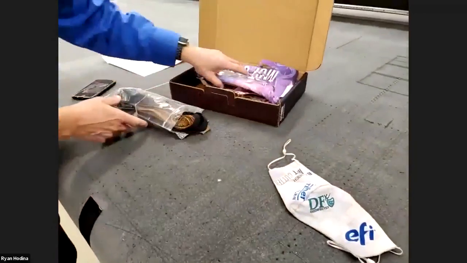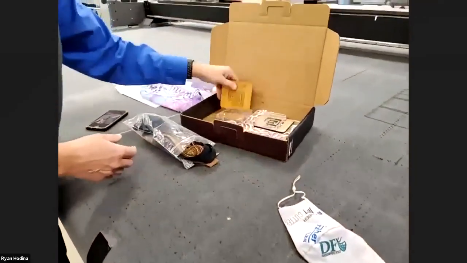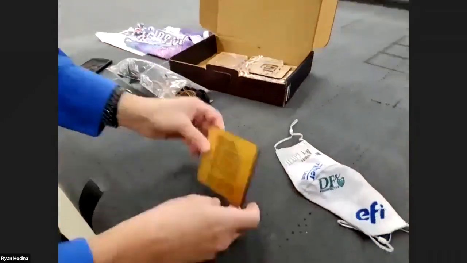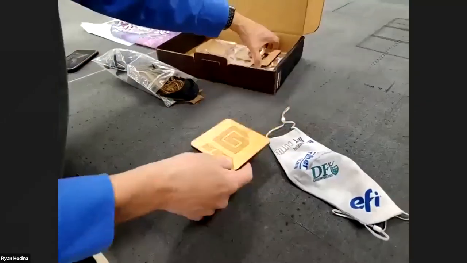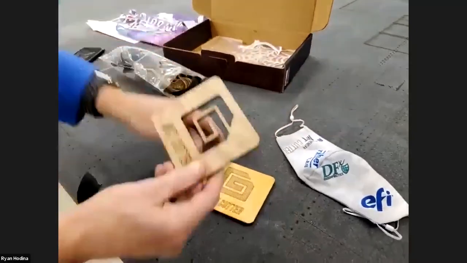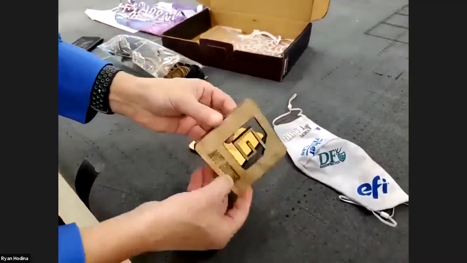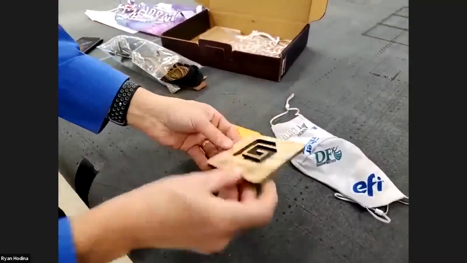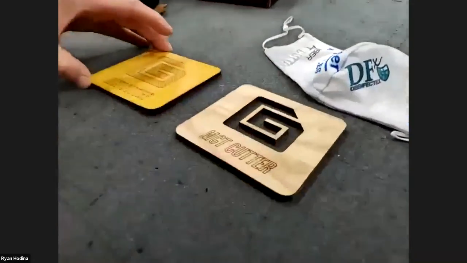Just a couple of other samples I have in here. We've used the router and the laser to cut through wood. This is laser cut with engrave on the top. This is also laser cut. So just some examples of using the laser to cut through thin pieces of wood.